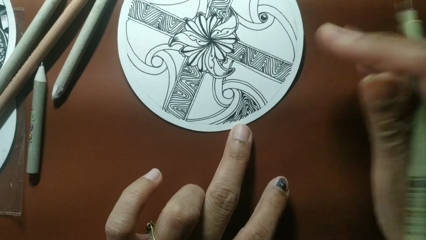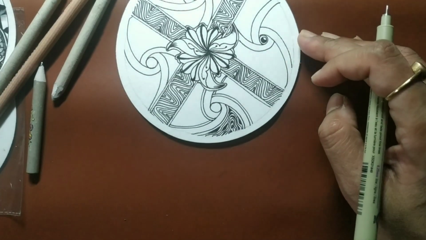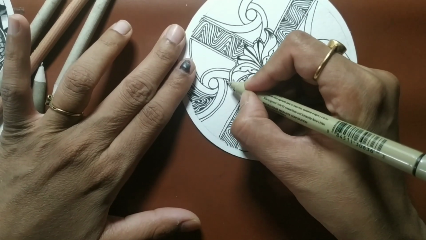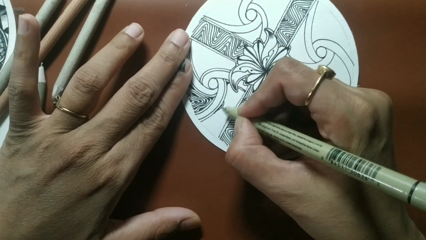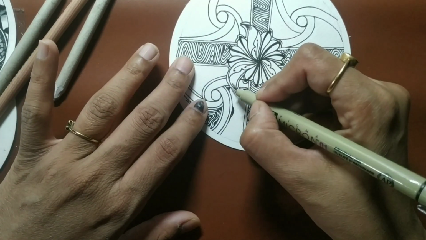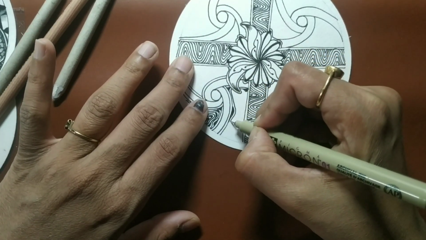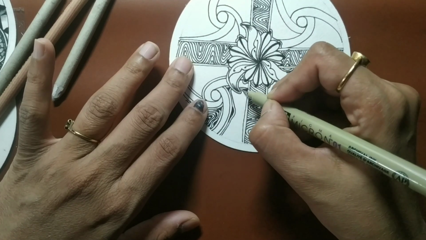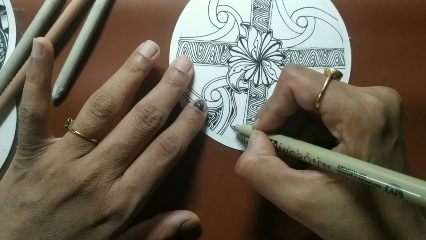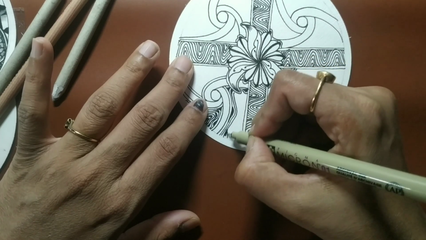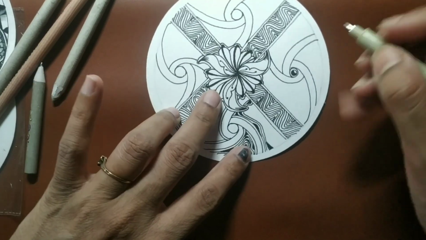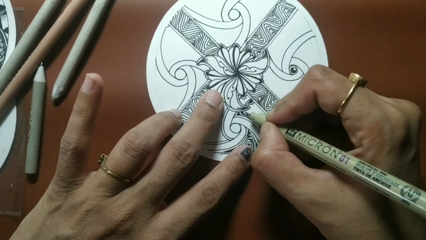So that's one part. So I'm going to do the next now. Again, start with adding some weights here and there. Don't bother about the spaces you have, just go with whatever you have.